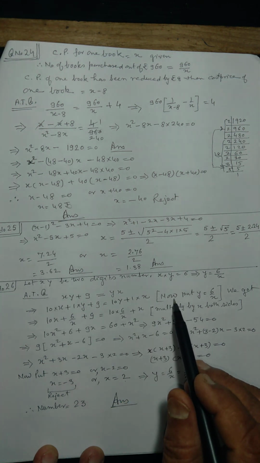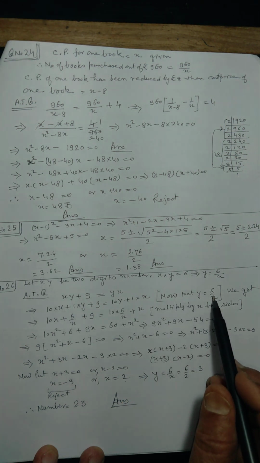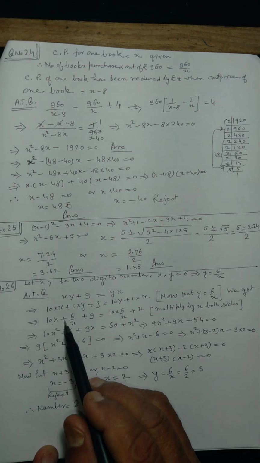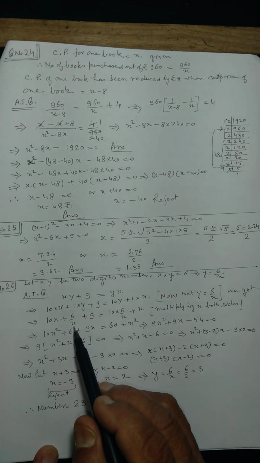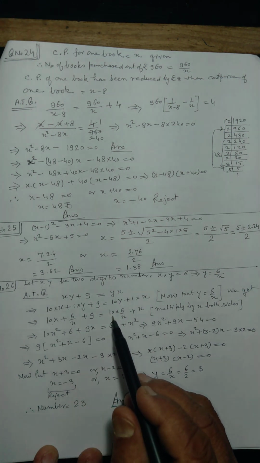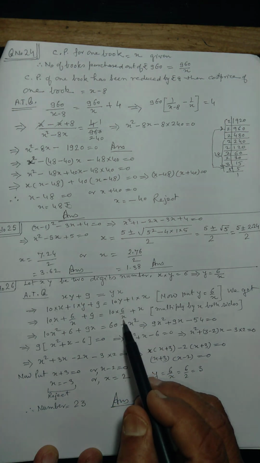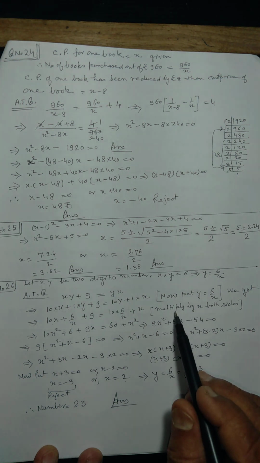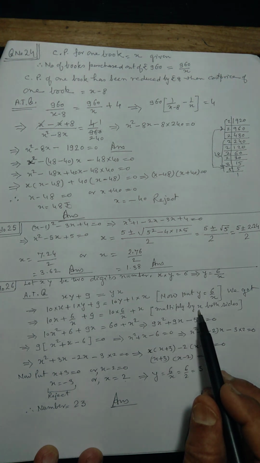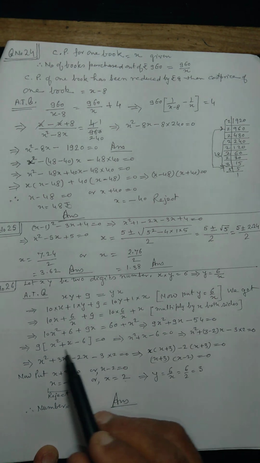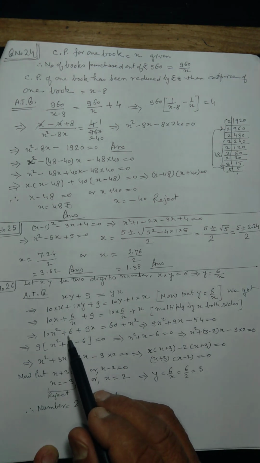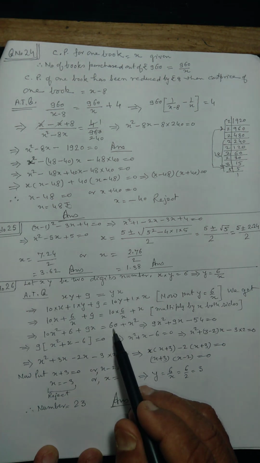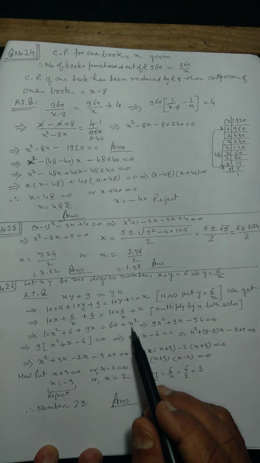Now we put y is equal to 6 by x. So we get 10x plus 6 by x plus 9 equal to 10 into 6 by x plus x. Now multiplying the left hand side and right hand side by x, we get 10x square plus 6 plus 9x equal to 60 plus x square.